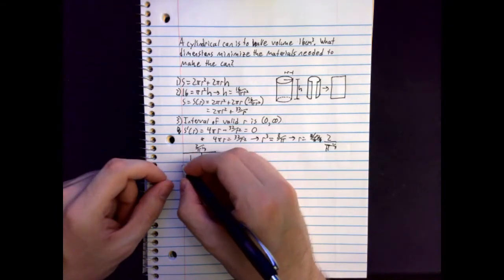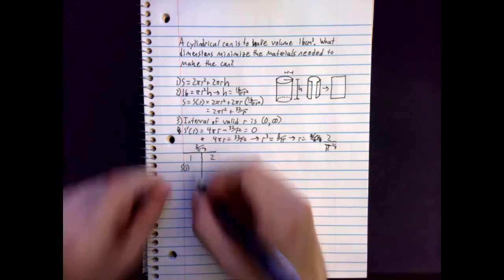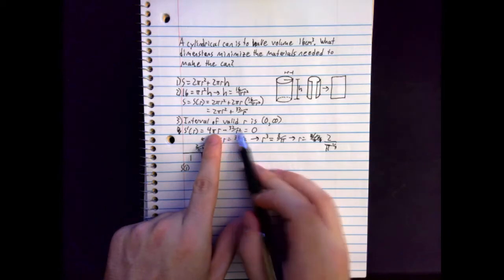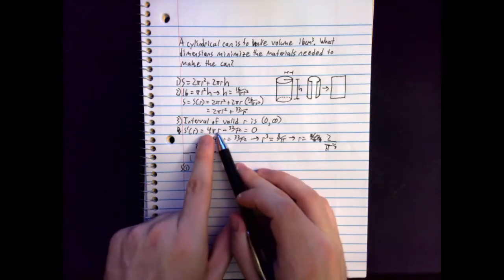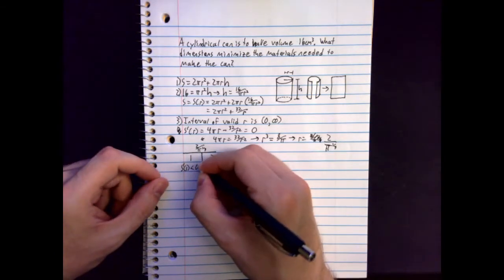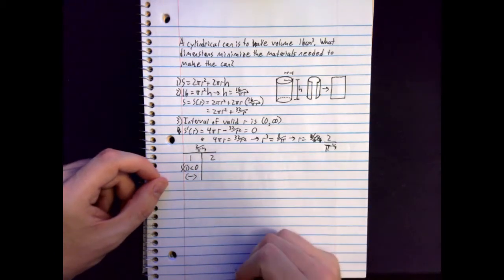So let's go ahead and compute the derivative at each of these points. So s prime of 1 is going to be 4 pi minus 32. Pi is around 3, so this is going to be like 12 minus 32, so this is certainly negative. And if you don't believe me, you can put that in on a calculator.